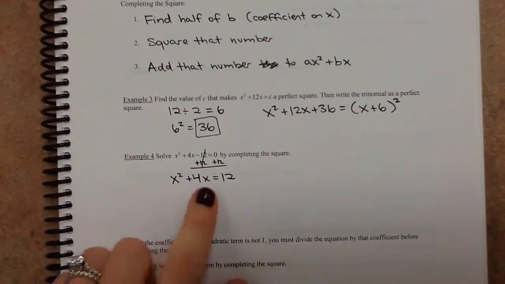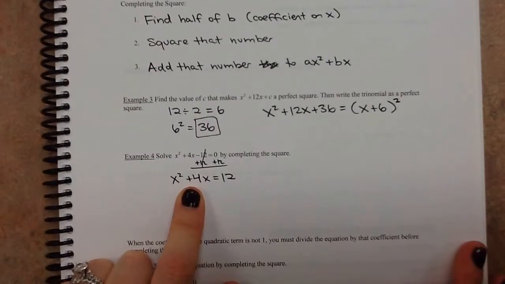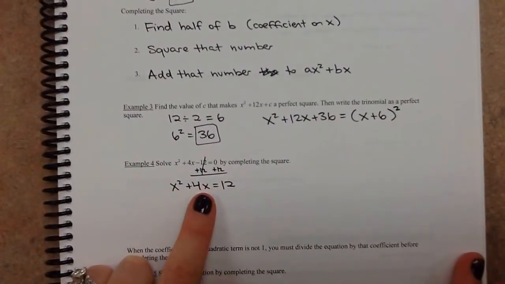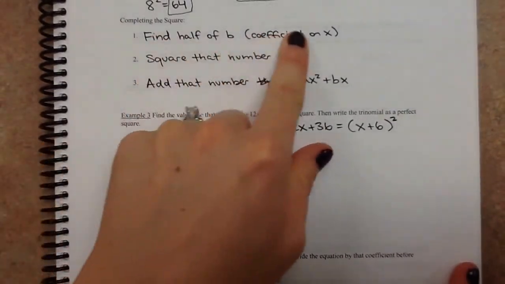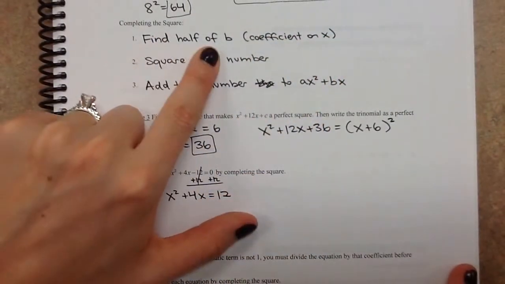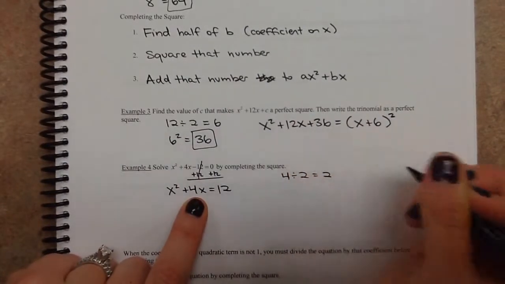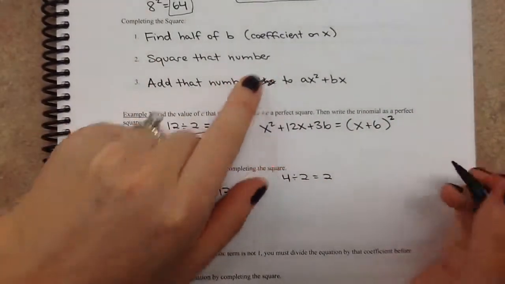Okay, so now on this left-hand side, we need to do the completing the square process. We need to figure out what we can add to the x squared plus 4x to make it a perfect square. So we're going to go up and do this procedure right here. Find half of b. So start with 4. Find half of that. I get 2. Square that number.